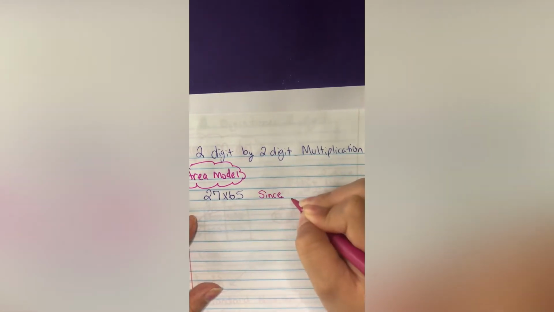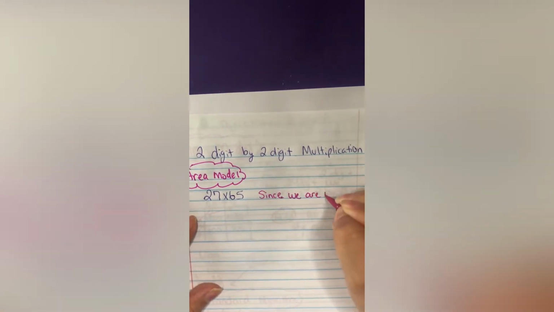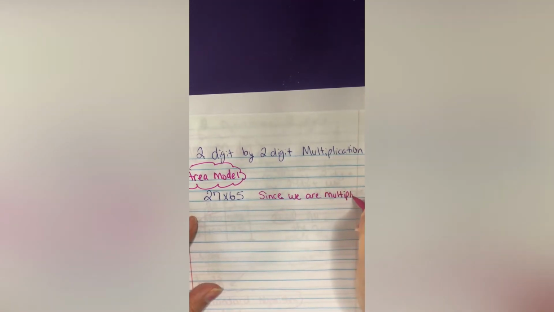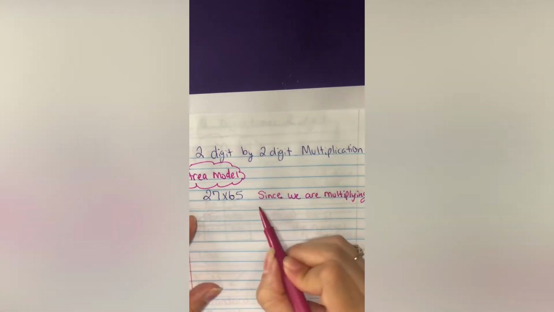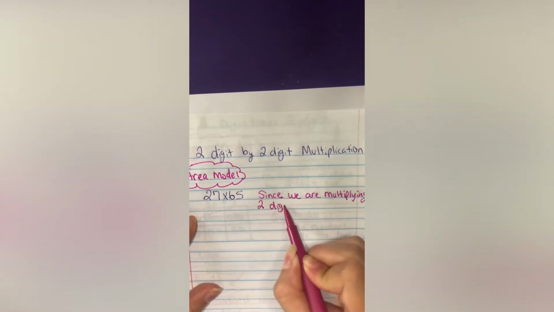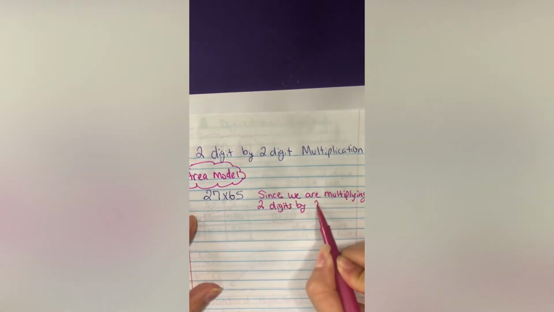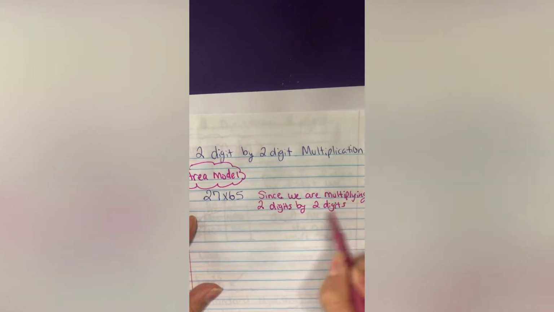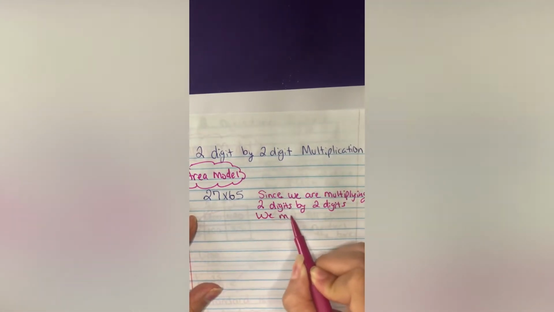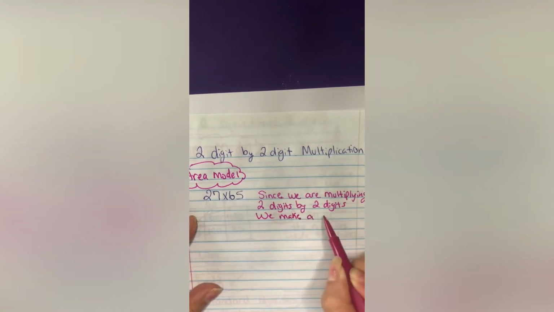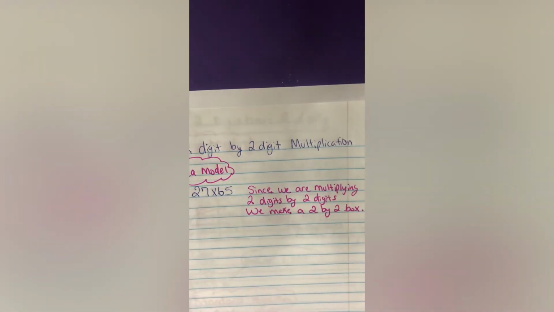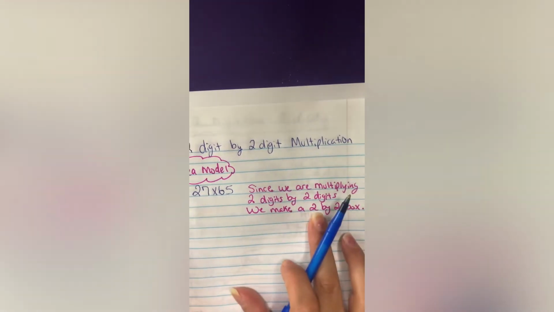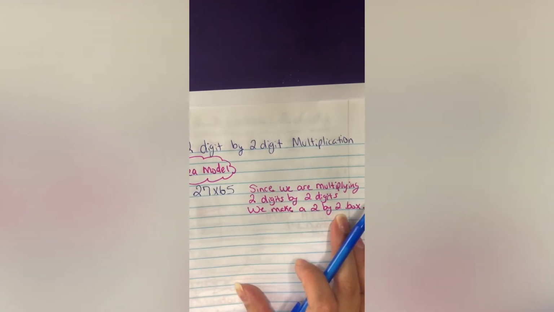Since we are multiplying 2 digits by 2 digits, we make a 2 by 2 box. If I'm going too fast, just pause my video and you could do it as slow or as fast as you need. So we already said we're going to have to draw a box, a 2 by 2 box.